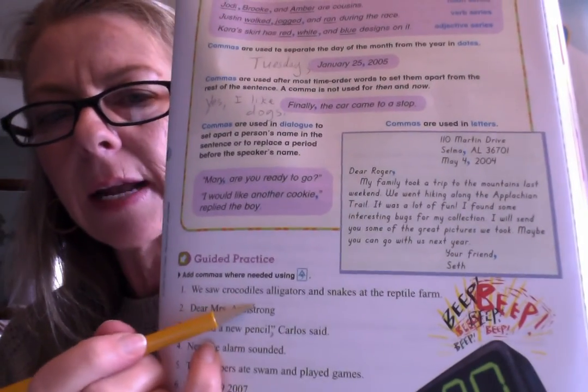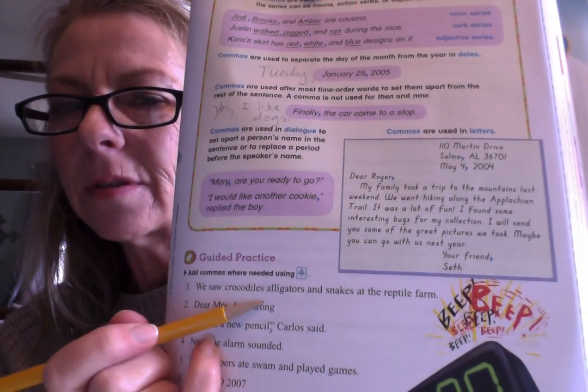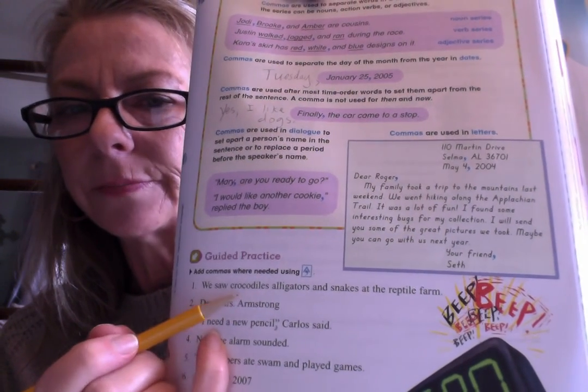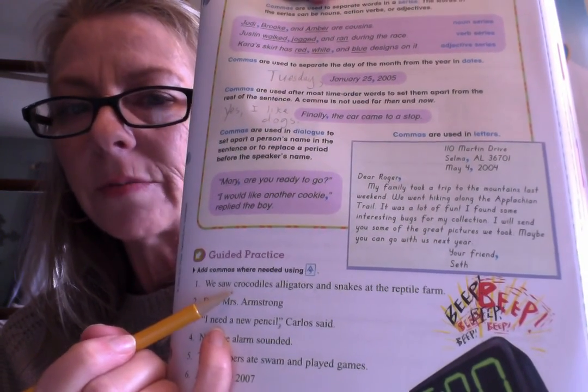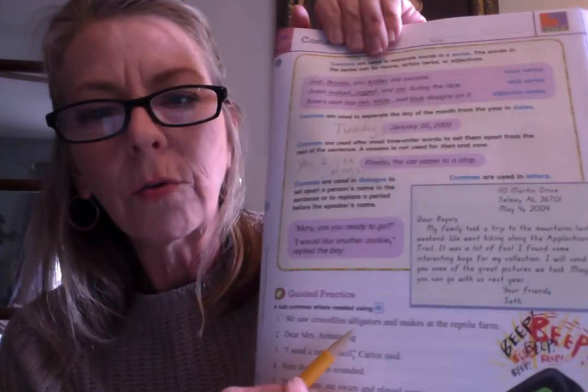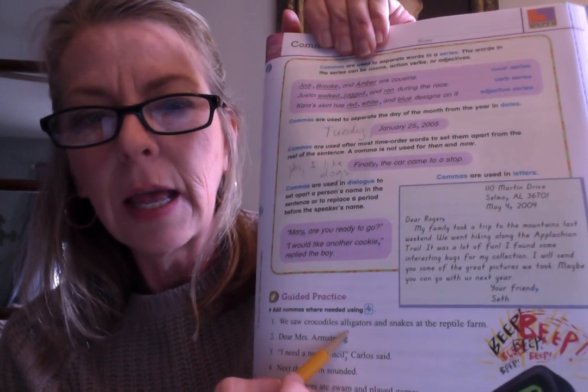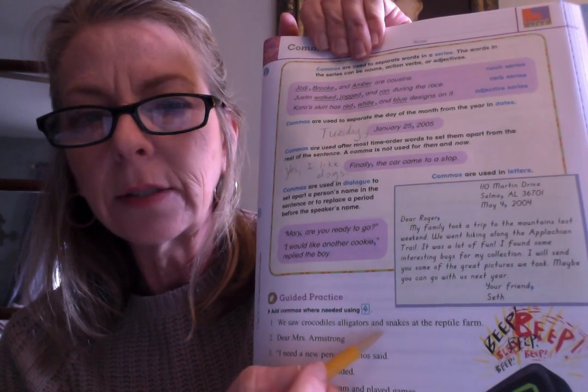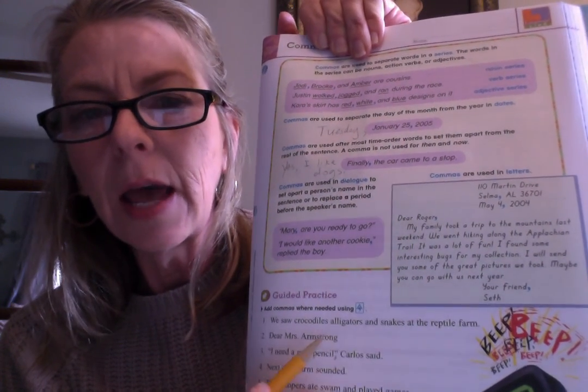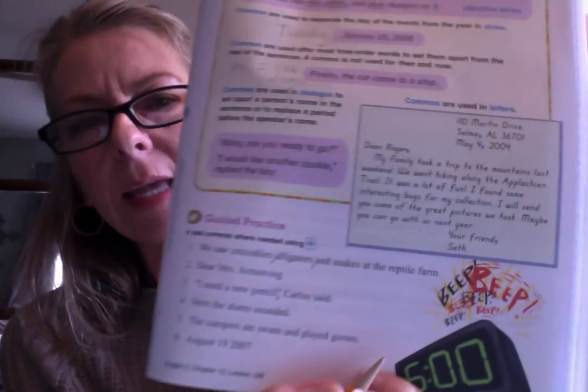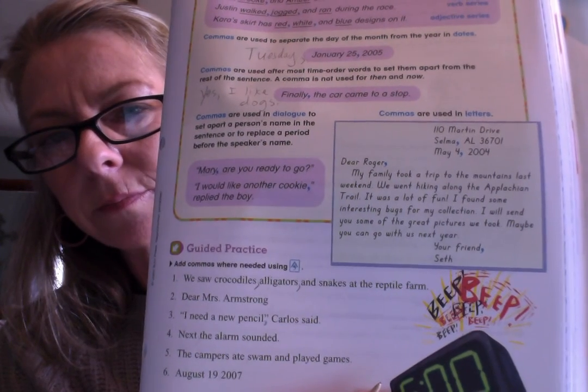So you can see that's a series of 3. Is that a series of 3 nouns, 3 verbs, or 3 adjectives? I hope you said 3 nouns. We saw crocodiles, that's a noun. Alligators, that's a noun. Snakes, that's a noun. And we want to separate those with commas. So we say, we saw crocodiles, comma, alligators, comma, and snakes at the reptile farm.